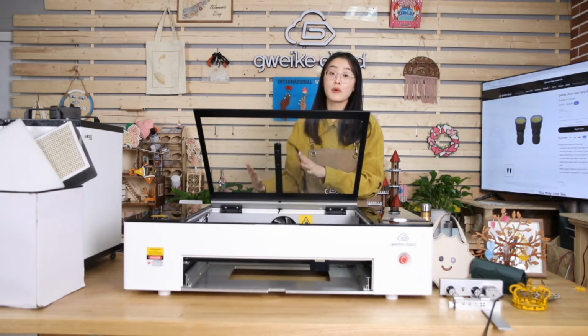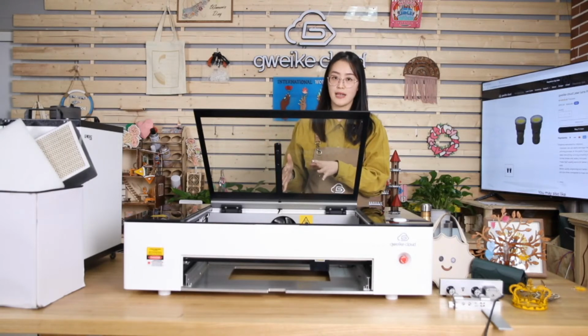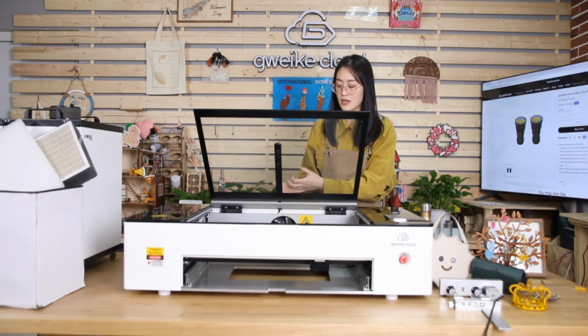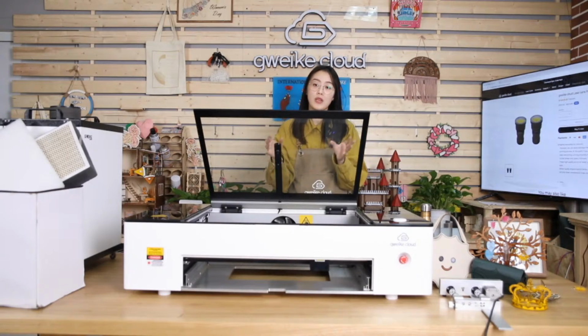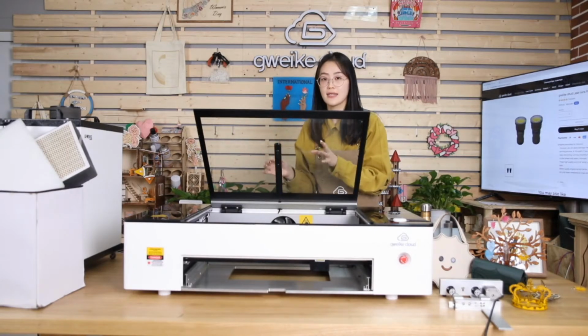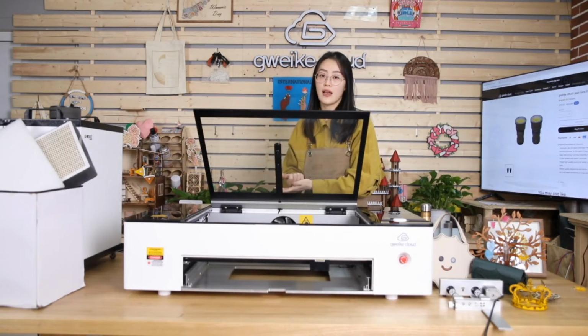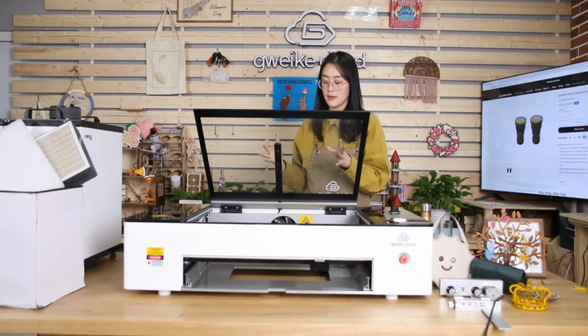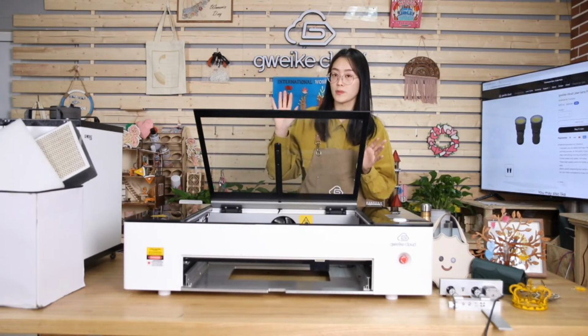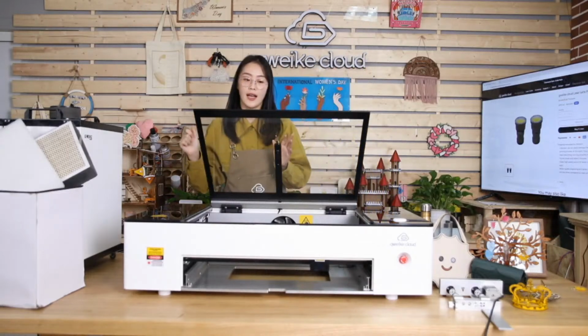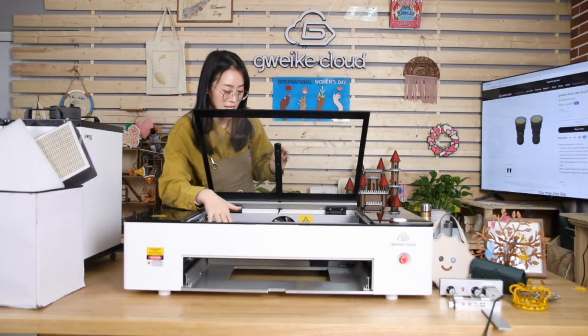But our Pro 2 has better venting and a better sealed system, so the exhaust fan will continue working for another 10 seconds to pipe out all the dust and gas and all these terrible scents and smoke. So it is, I think, a credit for the Pro 2 update.